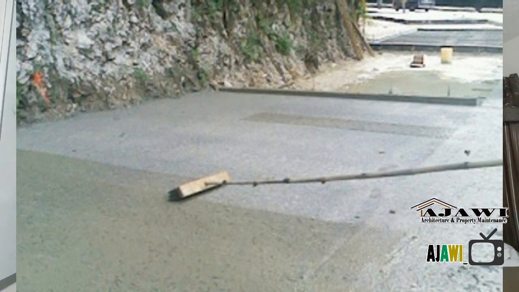So for a 3000 psi concrete, if that's what is specified on your drawing or within your bill of quantities, if the concrete fails, say the minimum that the architect or the architectural technologist specified was 3000 psi, right? If it failed below that, then you know that it is not good concrete based on the specification.